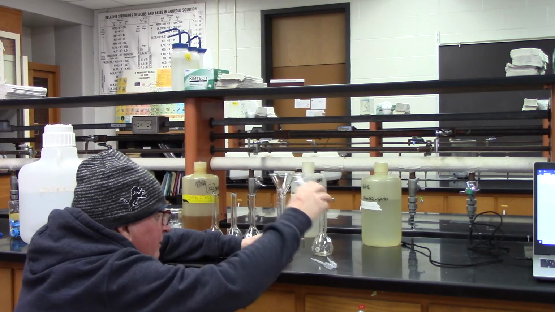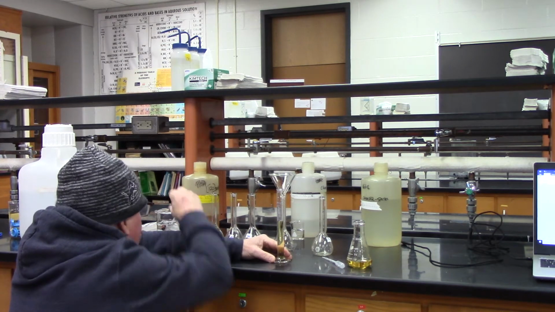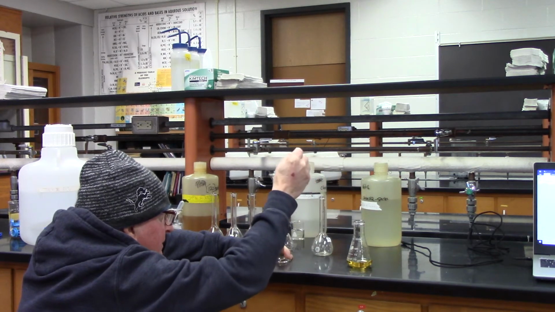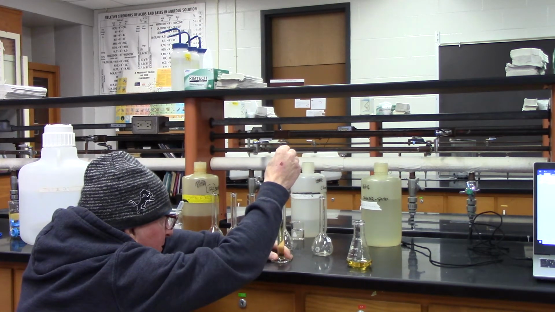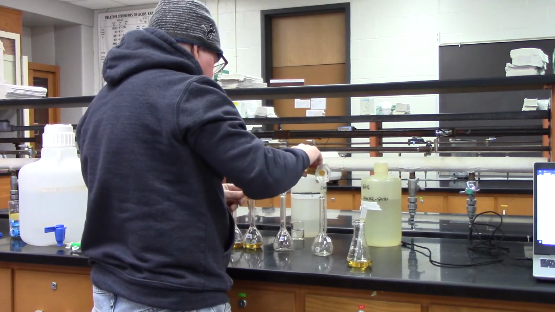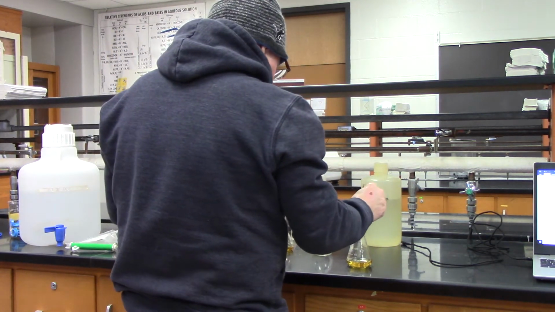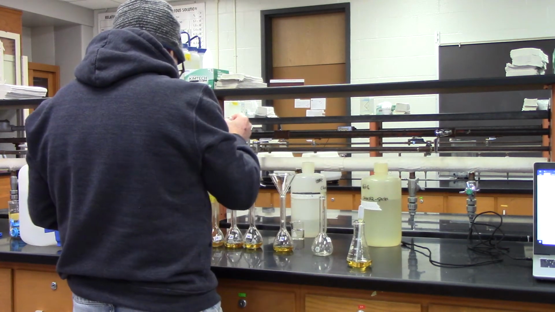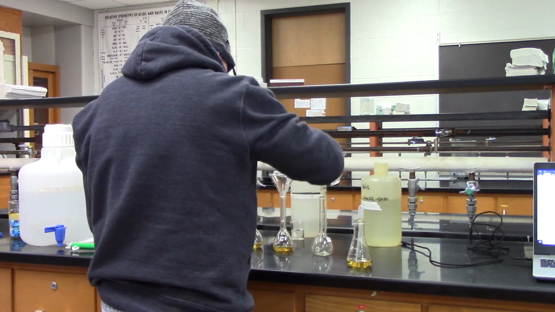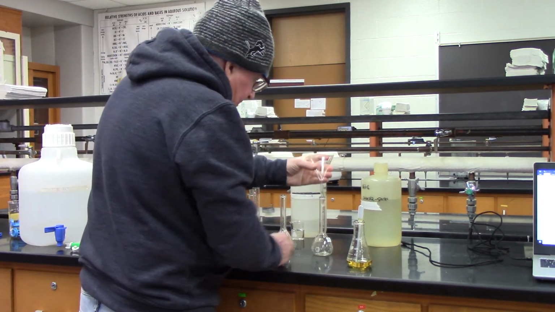So again, I get it up about 19. Get the rest of it up to 20. This graduated cylinder goes to the 10th, so really good at measuring.